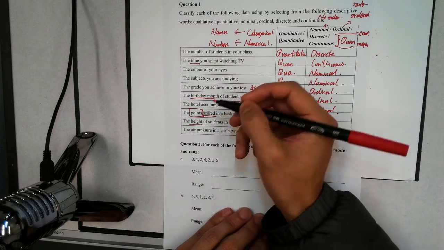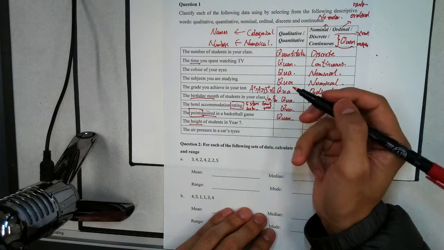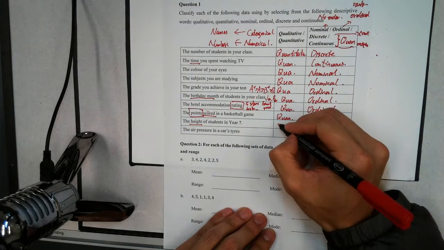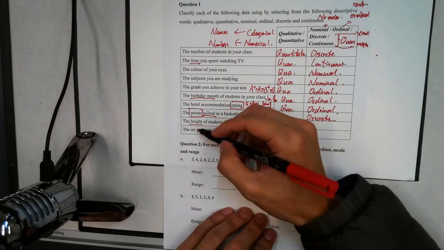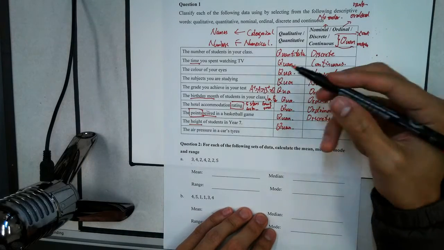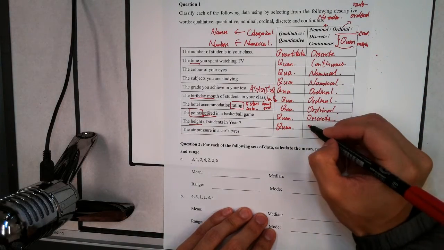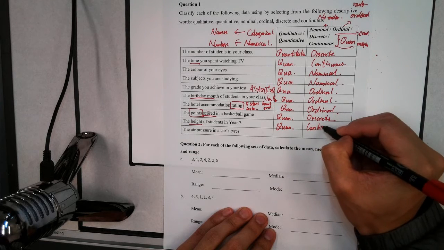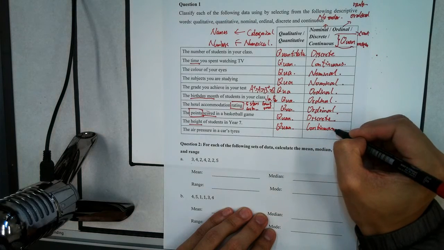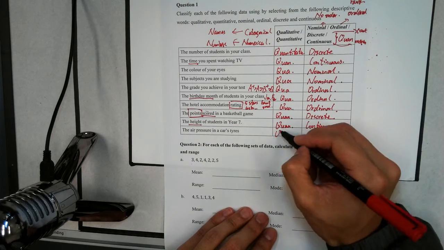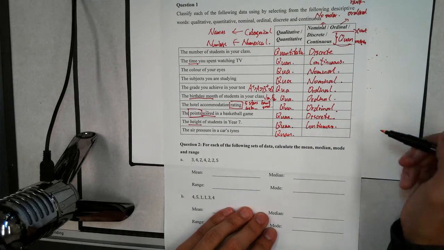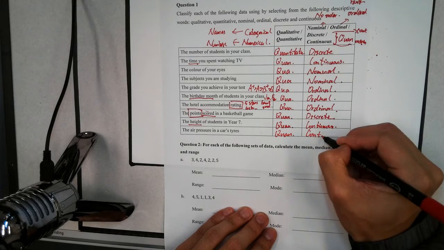For example, I'm 175 centimeters. It's about numbers, and number is quantitative. How do I know the height? I measure it. I'm not counting centimeter by centimeter, so therefore it's continuous data. And the air pressure is the same: it's a number, so it's quantitative, and we measure it.